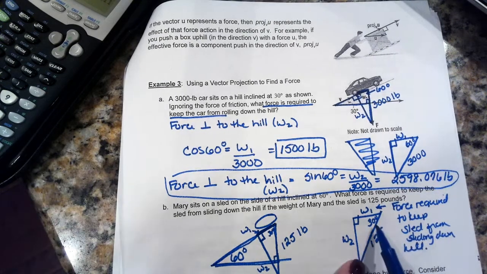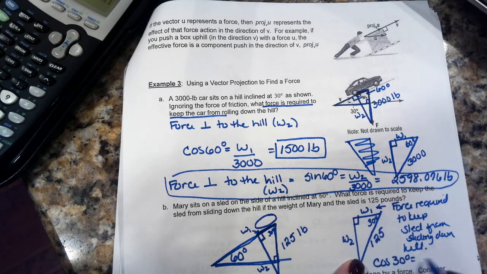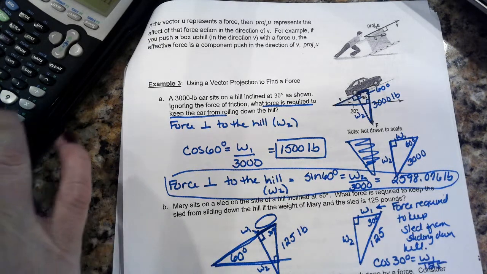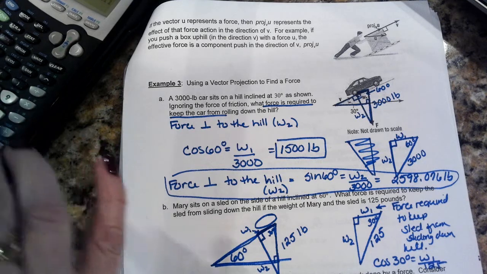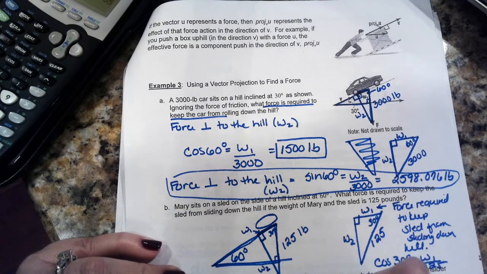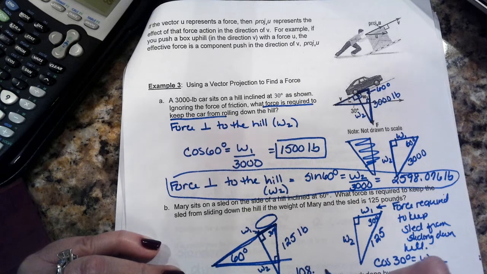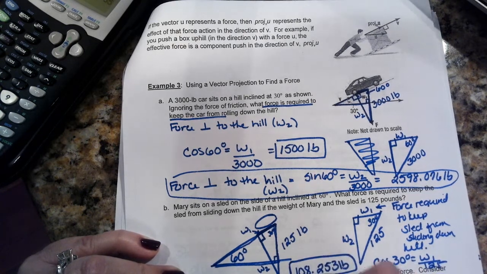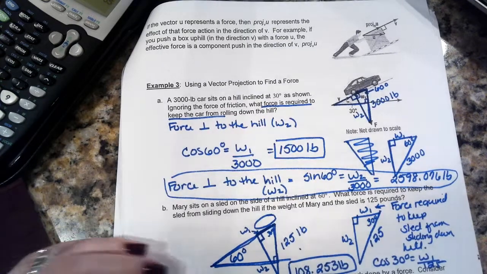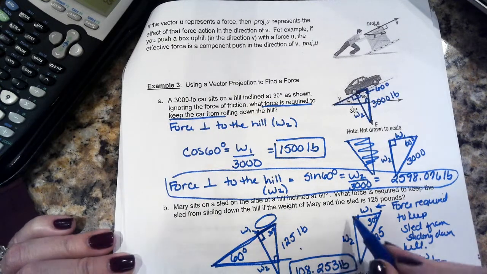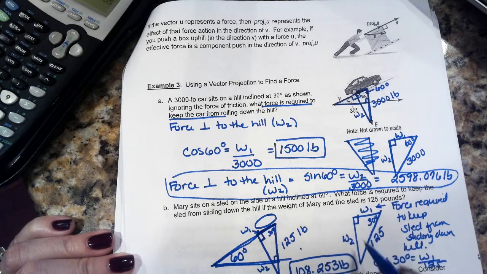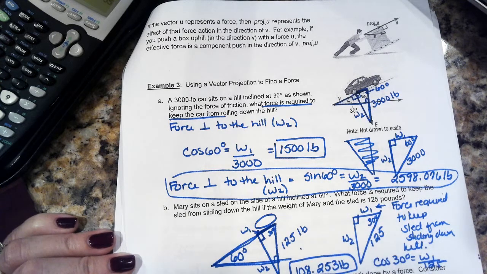So in relationship to 30 degrees, if I solve for W sub 1, I'm going to set up the cosine. So the cosine of 30 degrees is equal to W sub 1 over 125. So I can multiply 125 by the cosine of 30 degrees, which gives me 108.253 pounds. That's the force keeping the sled from rolling down the hill. If the question asked me for the force perpendicular to the hill, I would then solve for W sub 2.